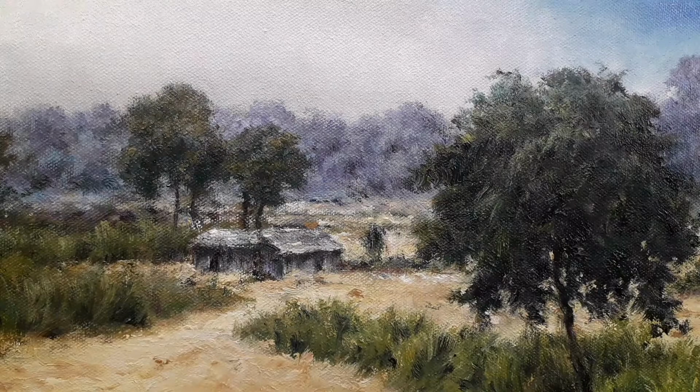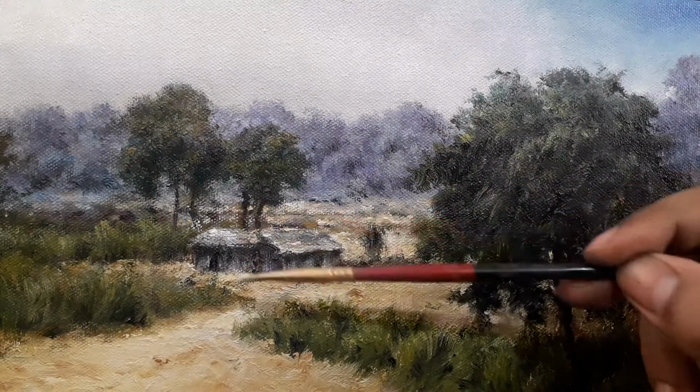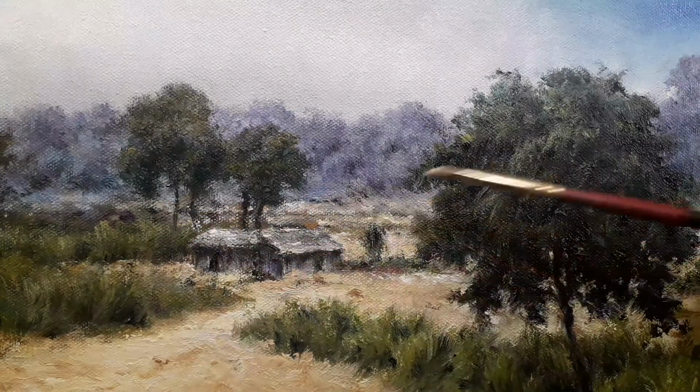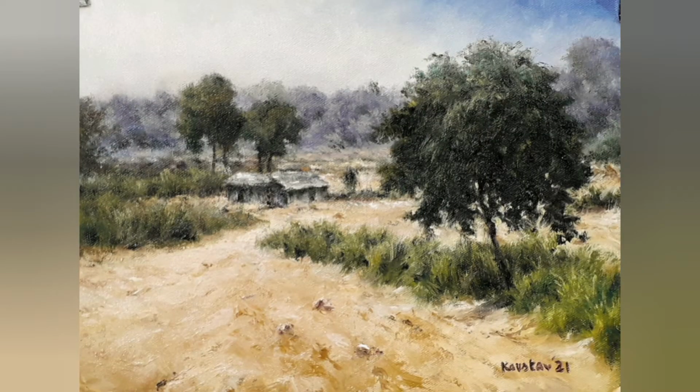So all these things are very useful, and you need to understand which brush is going to do what and how they can be used. So all of these things are important. So this is the mid-level block-in.